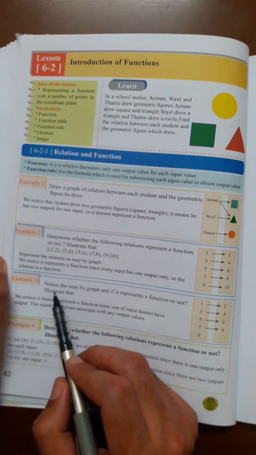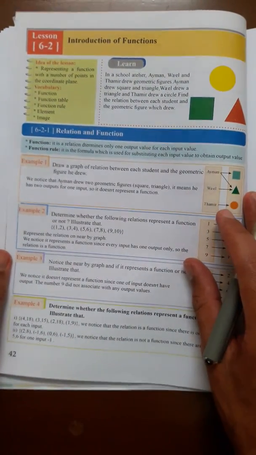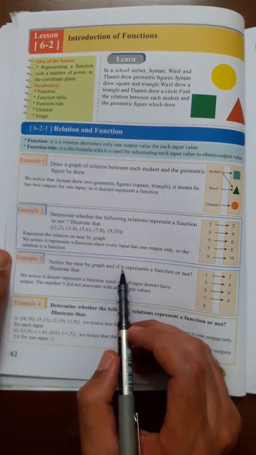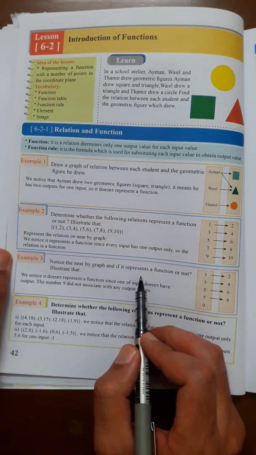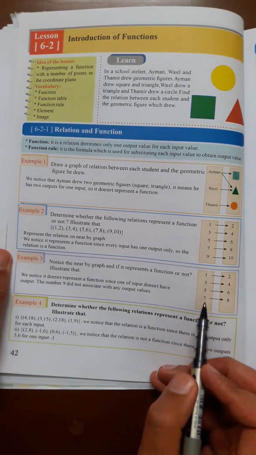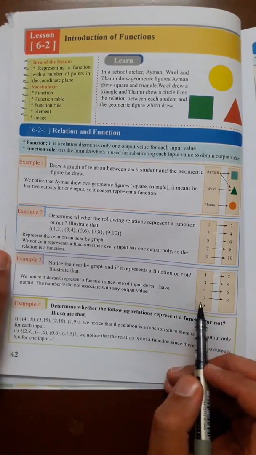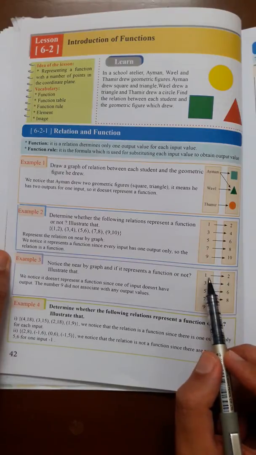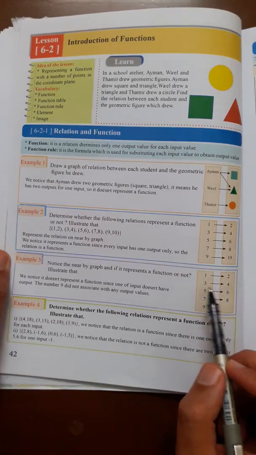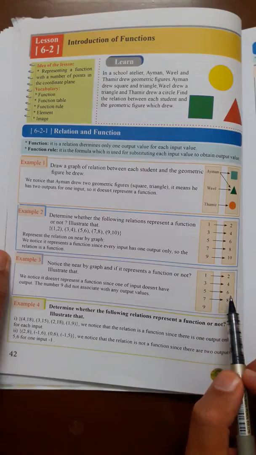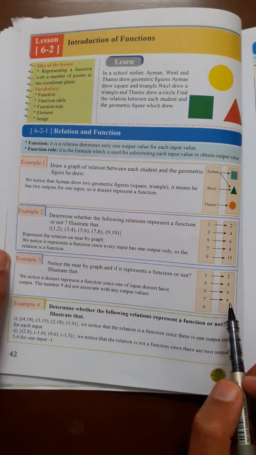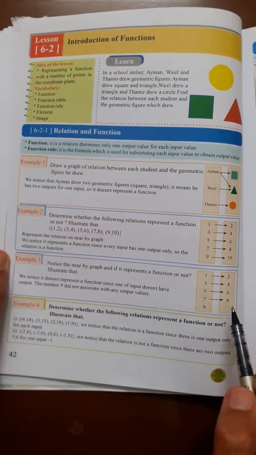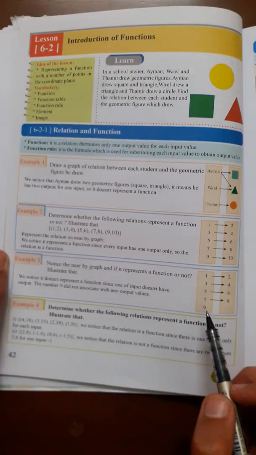Example 3. Note the nearby graph and if it represents a function or not. أعطاني الجراف ويقول هل هذه العلاقة تمثل دالة أم لا. The output of the number 1 is 2 and the output of 3 is 4. The output of 5 is 6. The output of 7 is 8. And what is the output of 9? There is no output of the input 9.